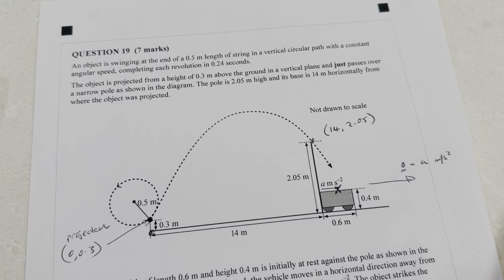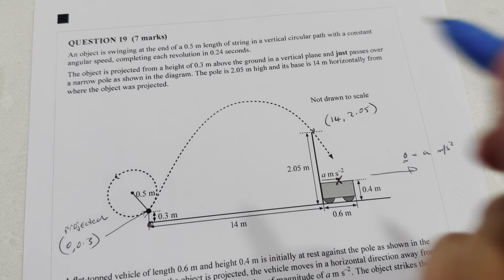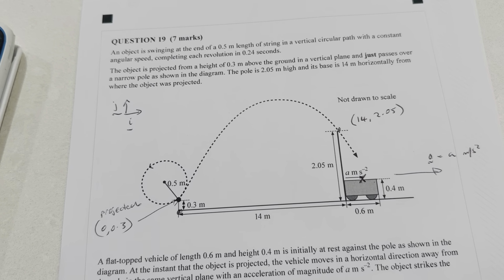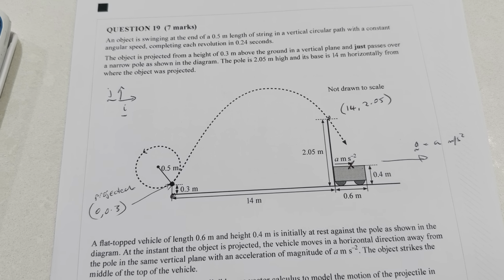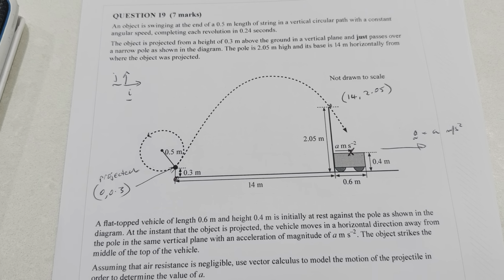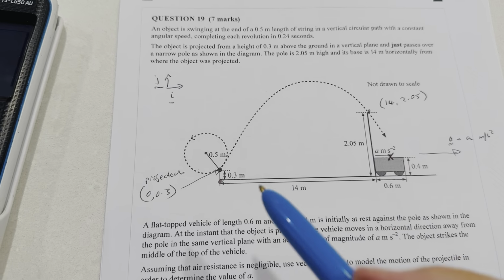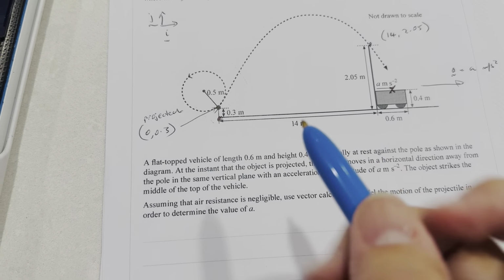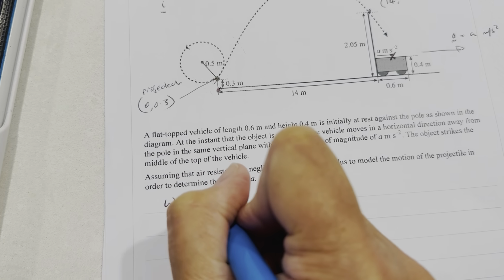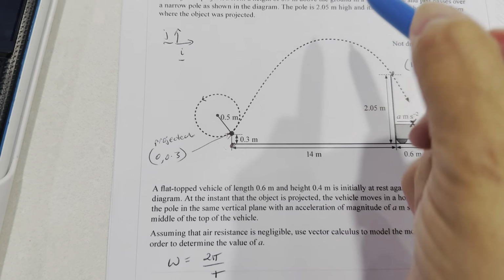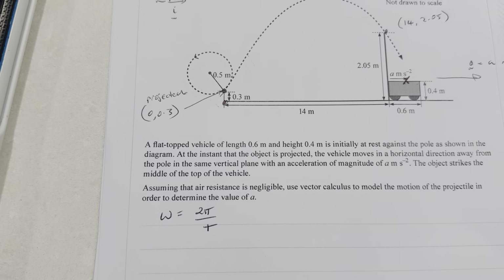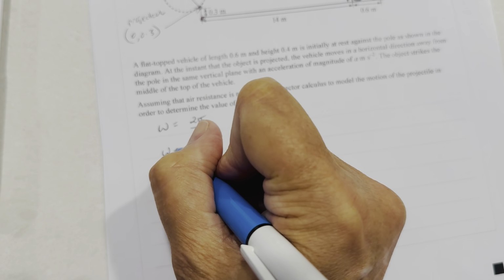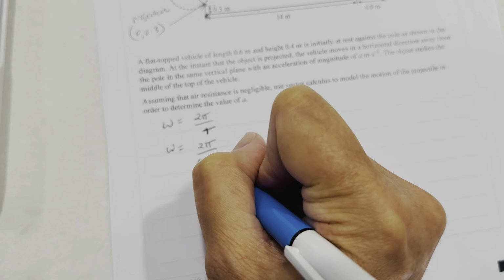So, as I said, a lot happening in this question, and so you need to break it up. Now, doing the obvious, that's I direction, that's J direction. So horizontally is I, vertically is J. It's a big projectile motion question, but what's happening initially is that circular motion. We're told that it completes each revolution in 0.24 seconds. So that's my period, and my angular velocity is 2 pi over 0.24.